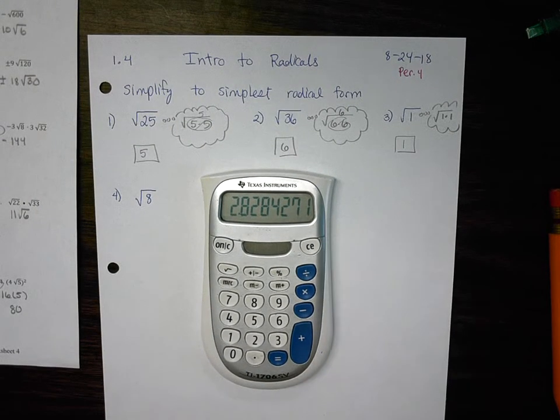2. And can we have a decimal answer? No. Is it 3? No. Not only can we not have a decimal answer, we don't round our decimal answers either. Radical form means if it's not a perfect square, you're going to have a radical in your answer.